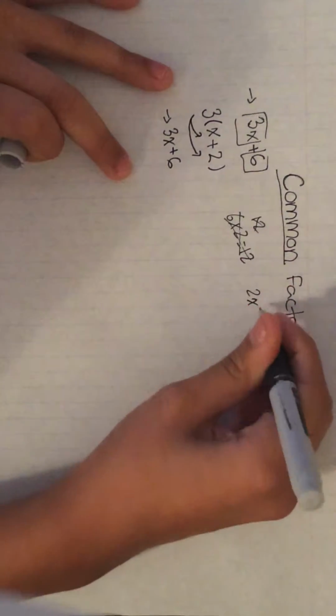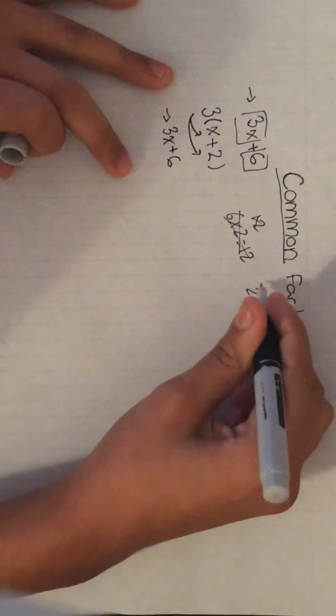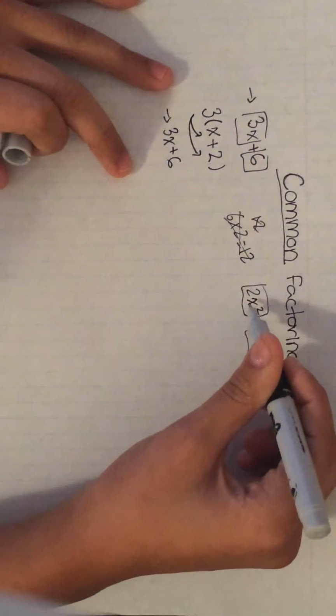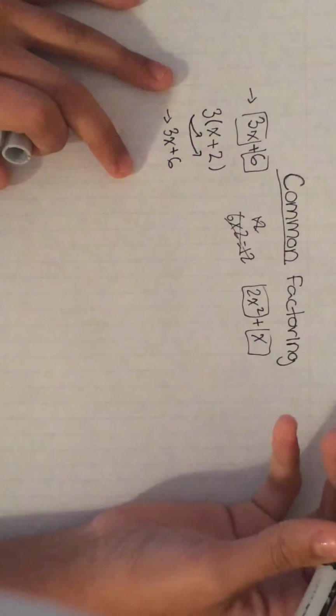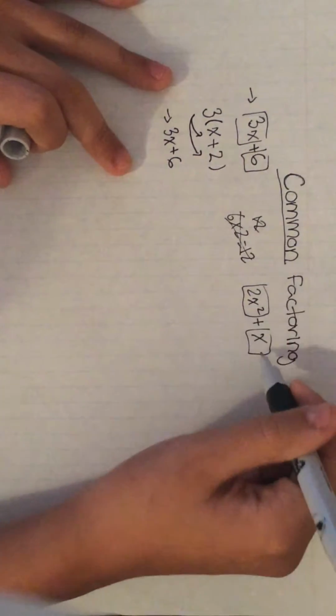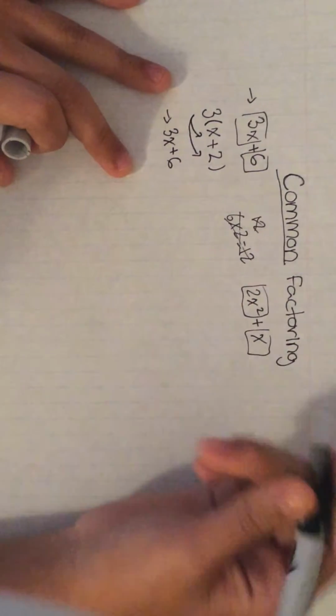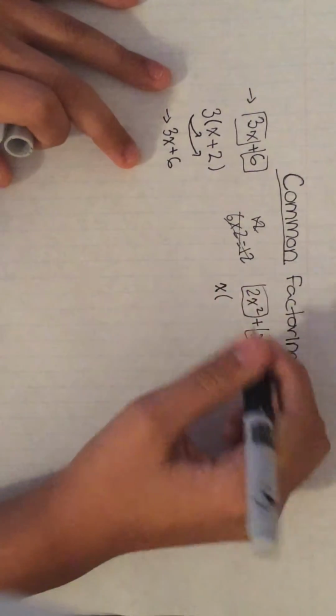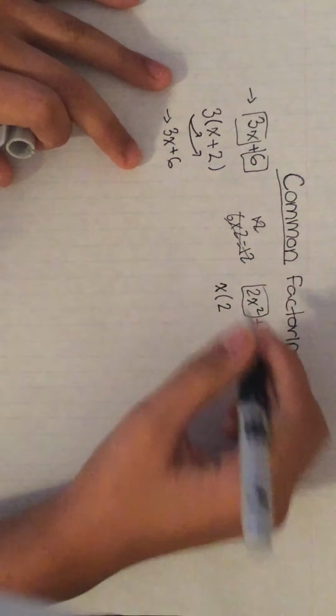Okay, here's another example. 2x squared plus x. See, these are our two terms here in the equation. So does 2 have anything in common with 1? No, it doesn't, right? So we're going to ignore the 2 for now. How about x? There's x in both terms, right? So we're going to write x outside. And then we're going to bring down the 2 because it has nothing in common.